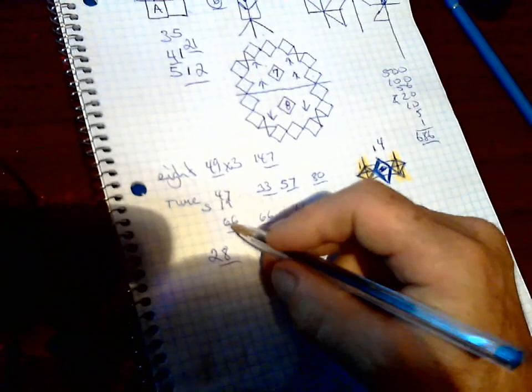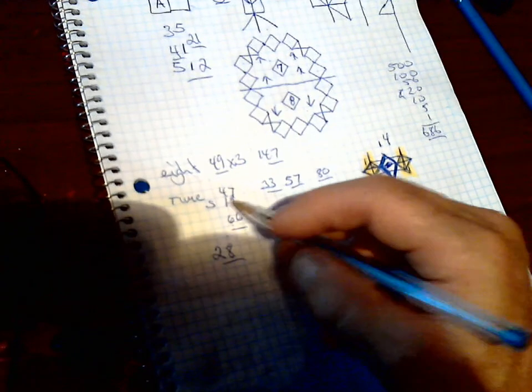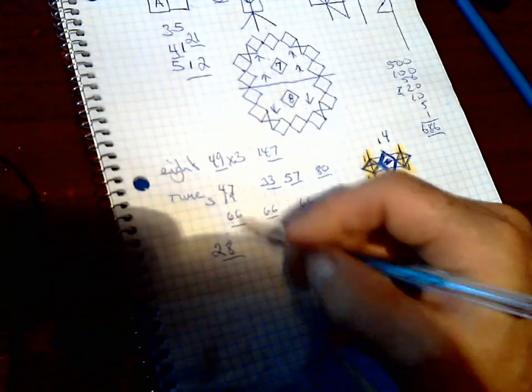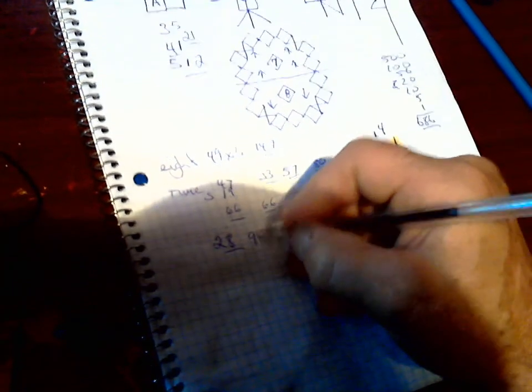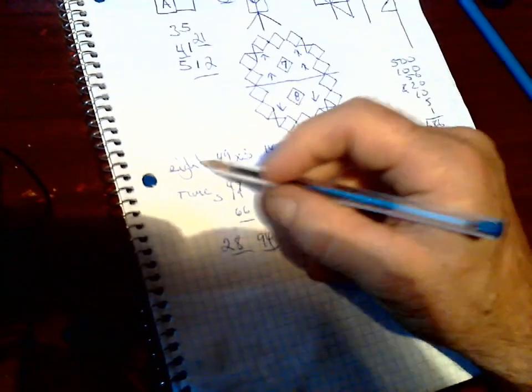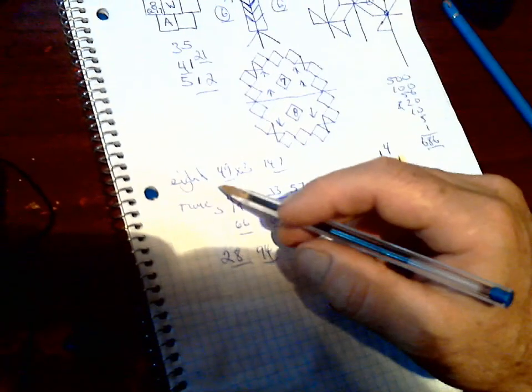Back to the moon. She and the moon come together. 28, 38, 47, 47, 19, 66, 76, 86, 94. Uranus. Back to 94 again. Back to 8 and time come together. Uranus. Round and round we go.